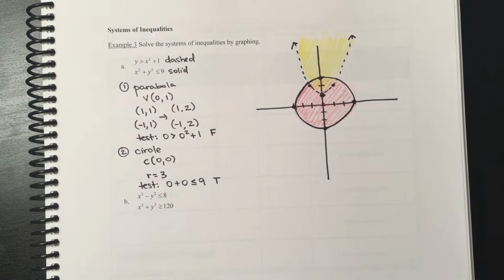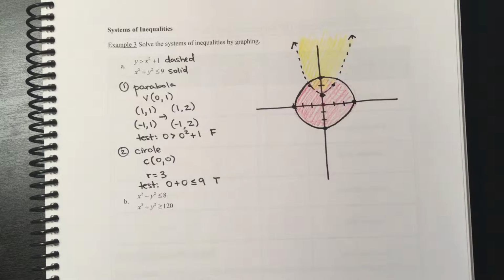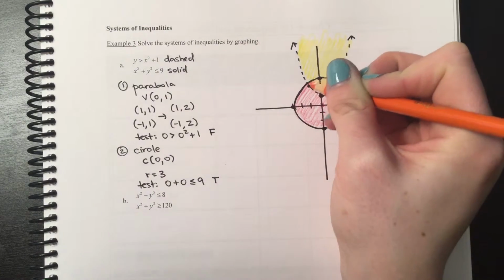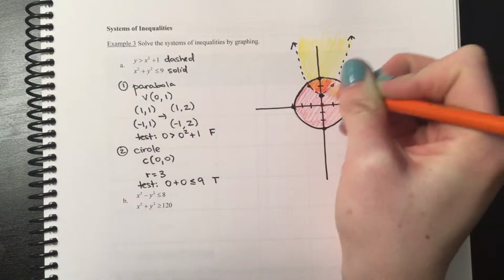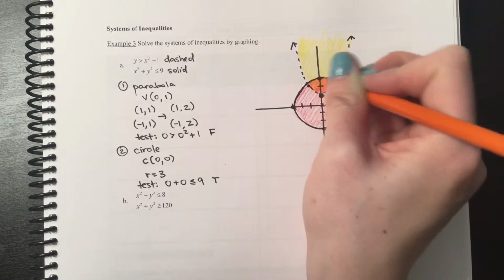Okay, so we've got shaded parabola, shaded circle. Remember, your final answer is where they overlap. So, I've got my colored pencils out and ready. We got red, yellow. This we're going to make a dark orange right here. So that is the part where they overlap.